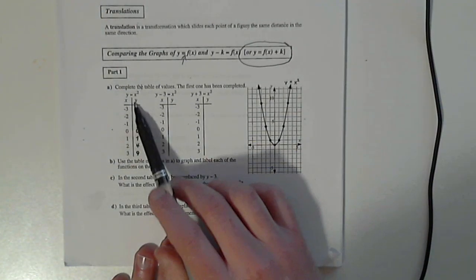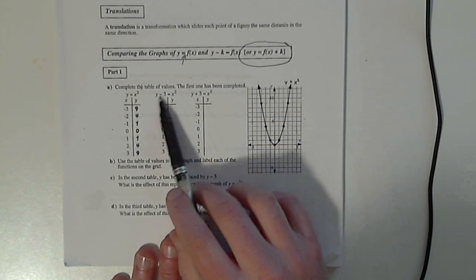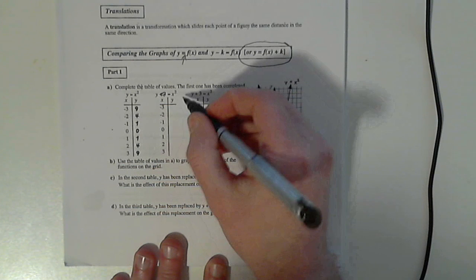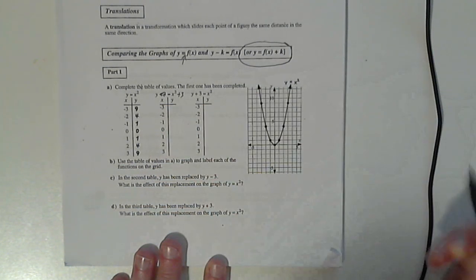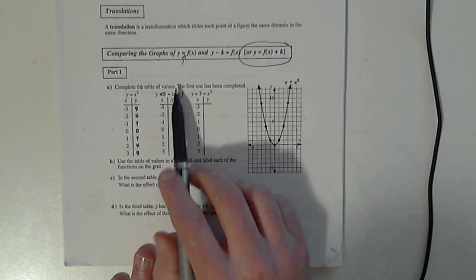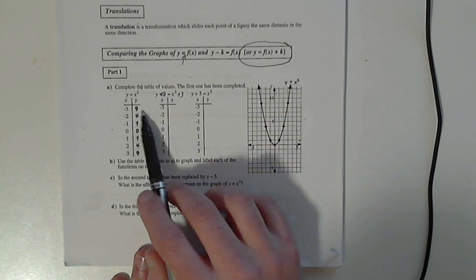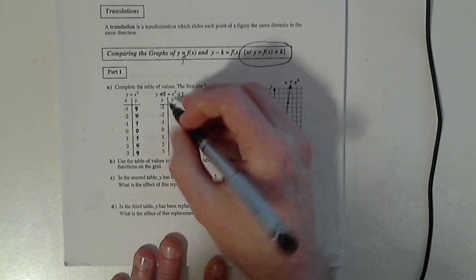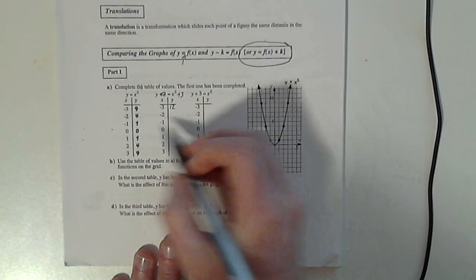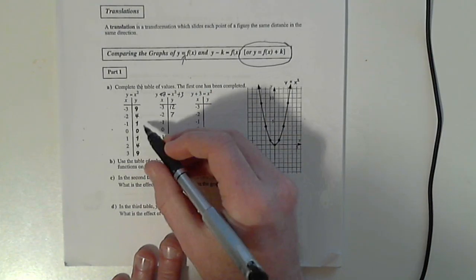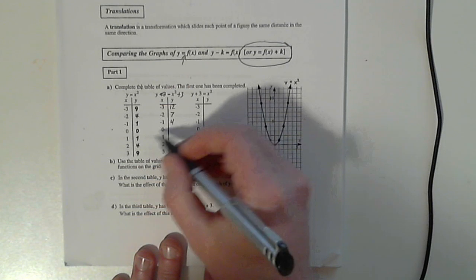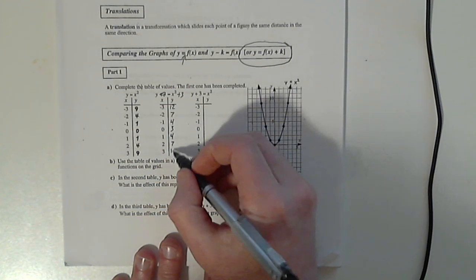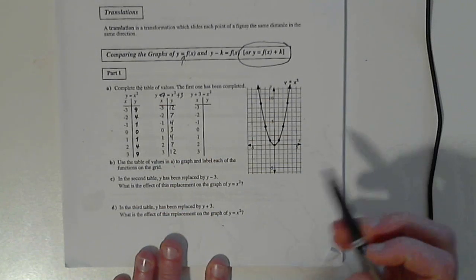Complete the table of values. This is our original one. If it was y minus 3 equals x squared, I'm going to shift this up. So that actually means x squared plus 3. You would take all your original x squared values, which we actually have over here, and we just have to add 3 to them. So this should be 12. This should be 7. 1 makes 4. 0 makes 3. And then 4, 7, 12. Because it's a parabola, it's going to repeat itself.